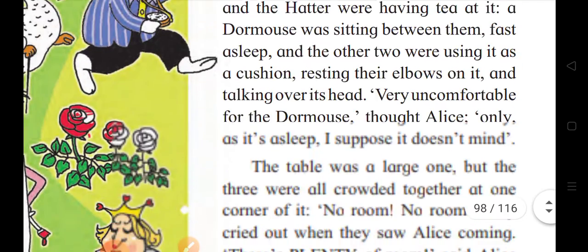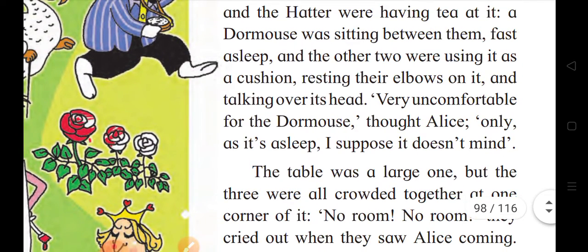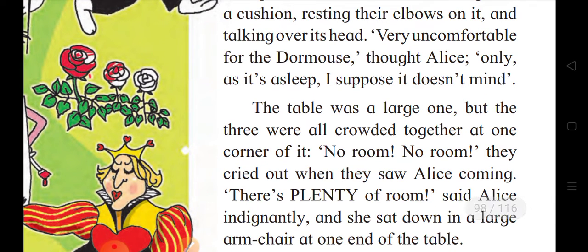Here, all three of them were sitting very close to each other, very crowded at one corner of it. No room, they cried out when they saw Alice coming. They saw that Alice was coming towards their table where they were holding their tea party, and they started saying loudly that there was no room, because they did not want Alice to join them. So they just started shouting that there was no room.